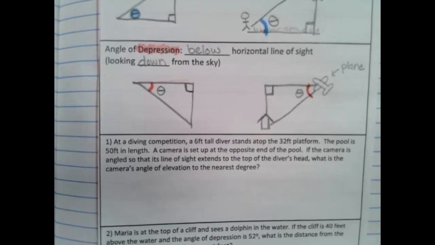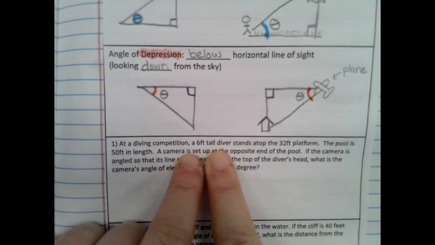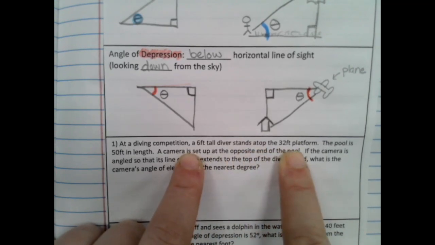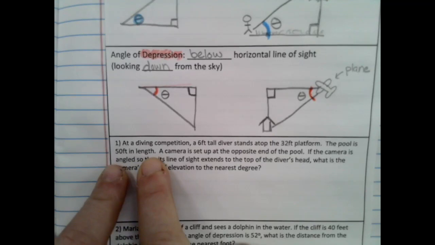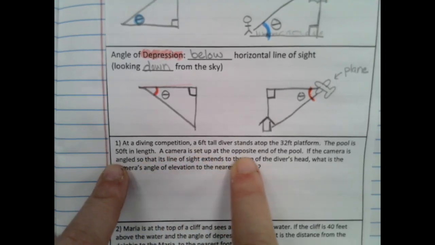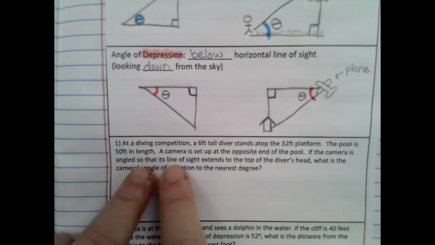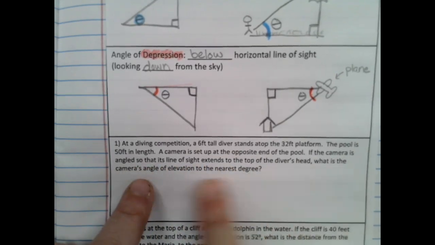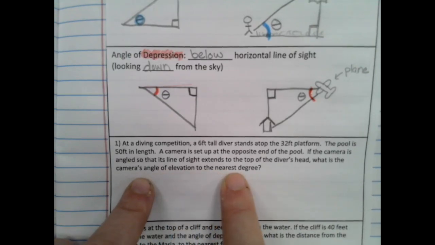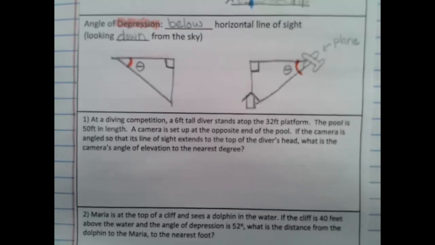All right, so here we go with the next one. It says, at a diving competition, a 6-foot tall diver stands atop the 32-foot platform. The pool is 50 feet in length. A camera is set up at the opposite end of the pool. If the camera is angled so that its line of sight extends to the top of the diver's head, what is the camera's angle of elevation to the nearest degree? Whoa. So much happening in that.